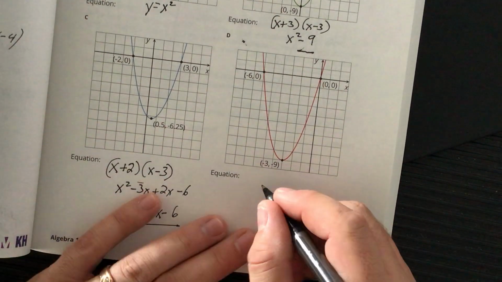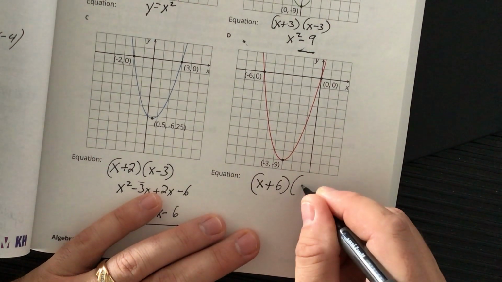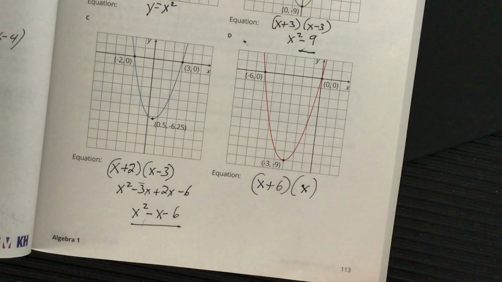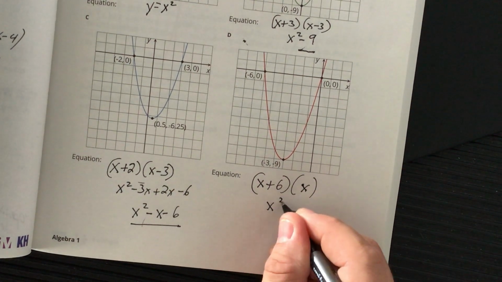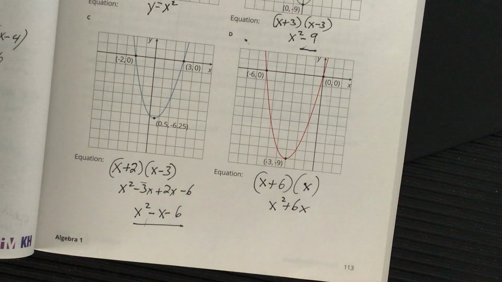What are my x-intercepts? 0 and negative 6. So x plus 6, x minus 0, or I can just put x. Distribute. x squared plus 6x.